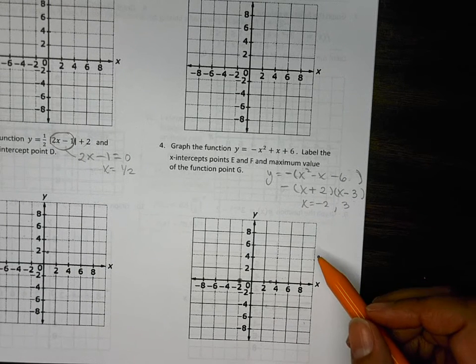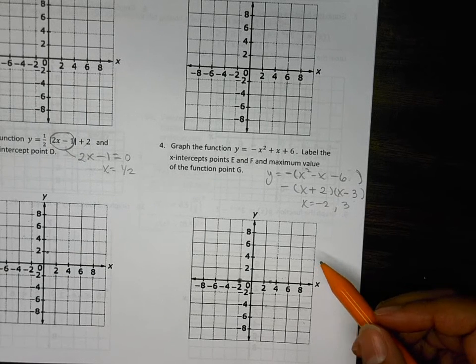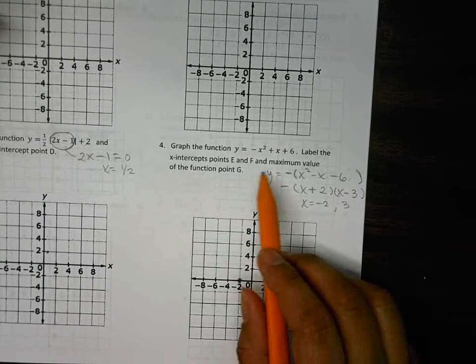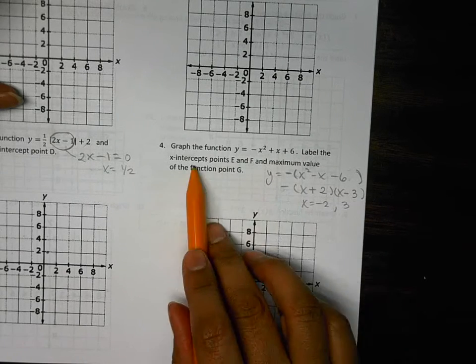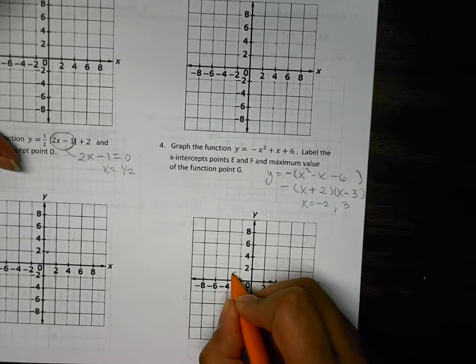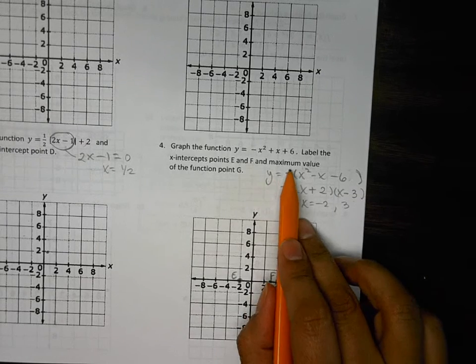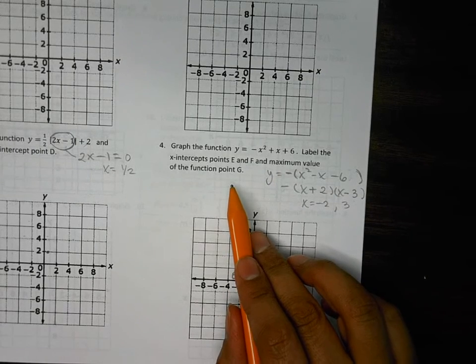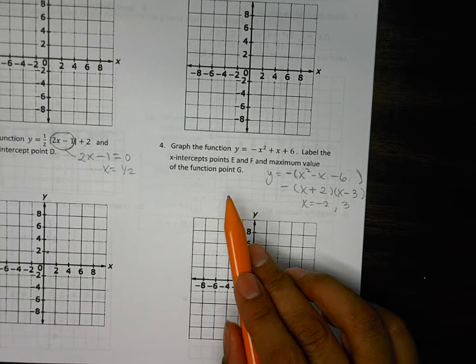Again, this one's not going to come out the nicest because of fractions. They asked us to label the x-intercepts, which we've done, as E and F, and they asked us to label the maximum value point G. What do we know about the maximum value on any parabola?